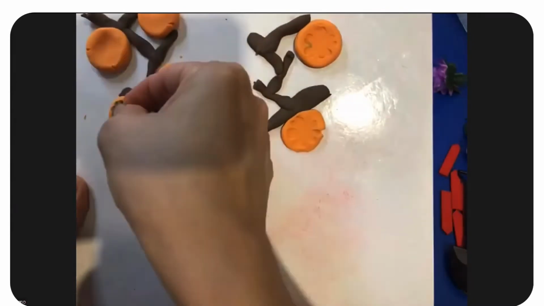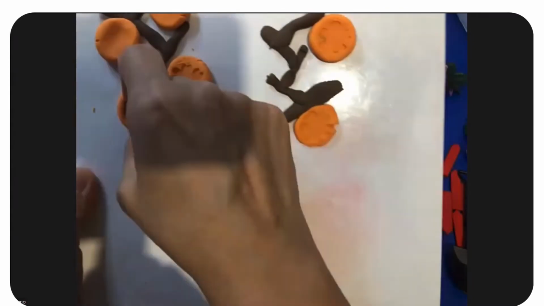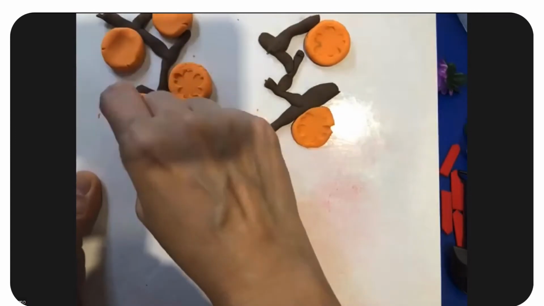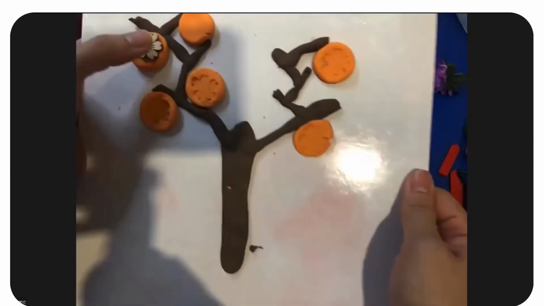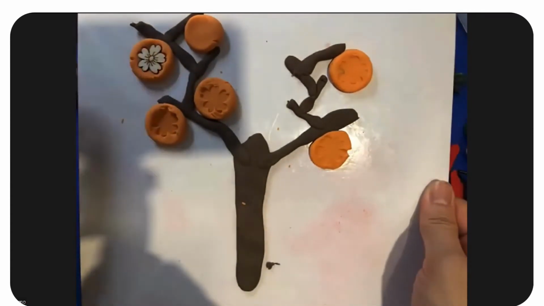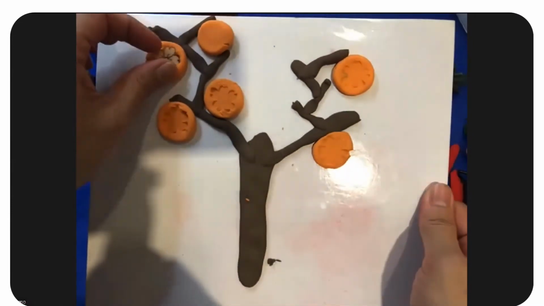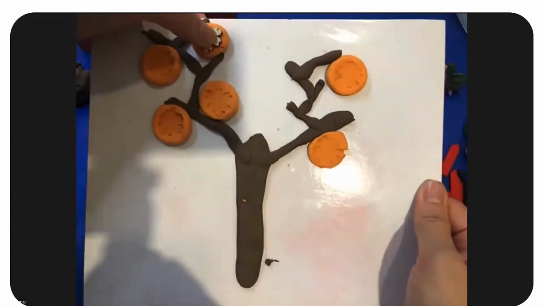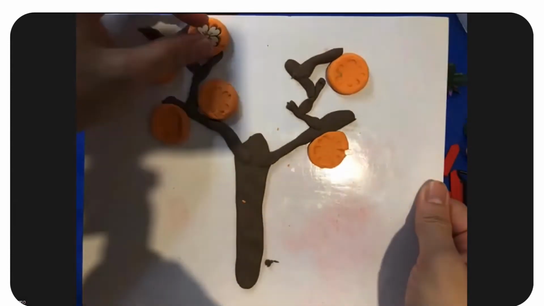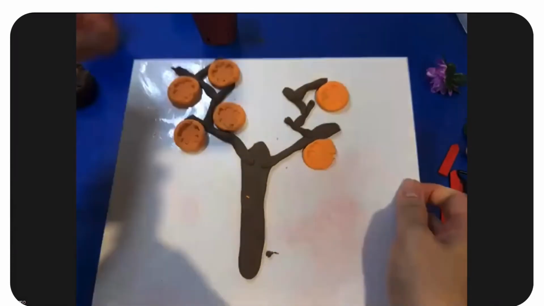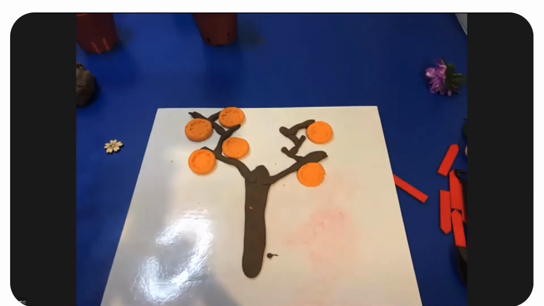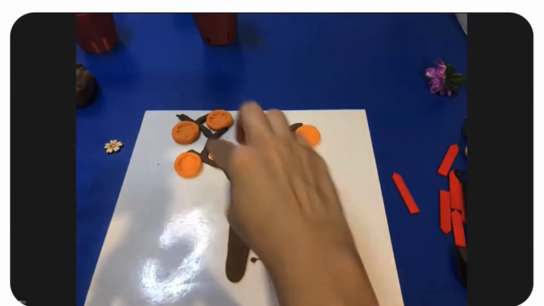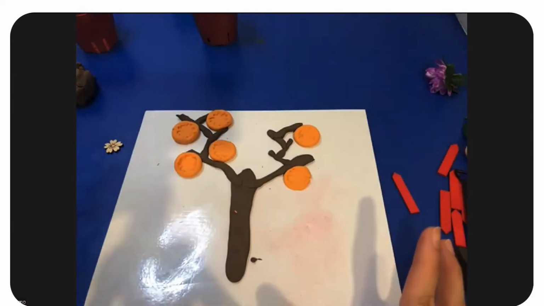Right? Press it down. Pinch it out. Then use the other hand, the right hand. Press it down and then pinch it out. So you see the impression of the flower. Now pinch it out. This also helps to work on your focus and your motor skills. So you can make as many flowers as you like.